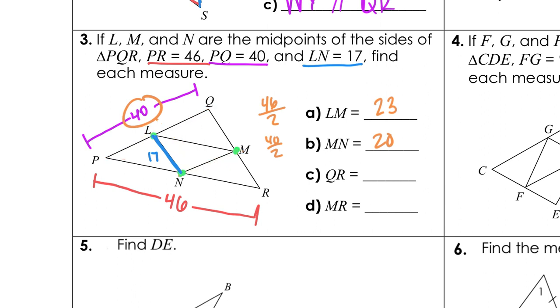All right, and then QR. So QR goes from here to here. And this one is a little different. So this time they're asking for the side of the triangle. And we can't really figure it out based on these other sides, we can't use those to figure it out. So we're going to have to use the mid segment to figure it out. So this mid segment is 17. And remember, this is always half. So if I want to figure out the side, I would just double it. So 17 times 2. So that would give us 34.